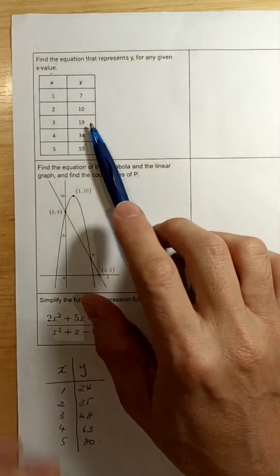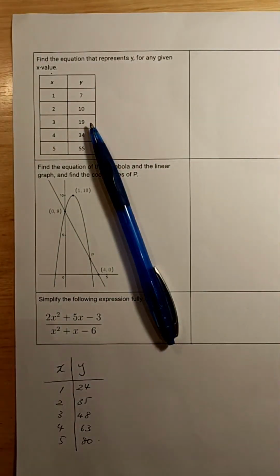So this question is the next question. I wonder how many. Okay, anyway.